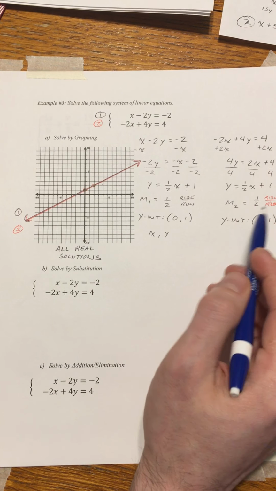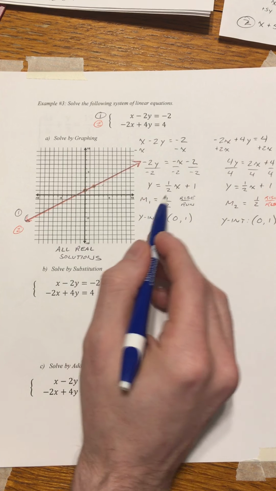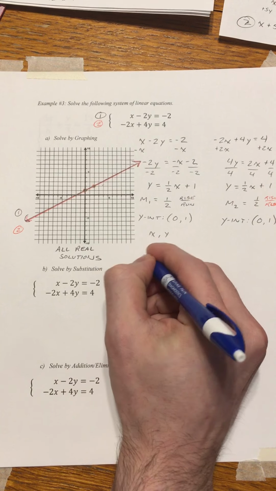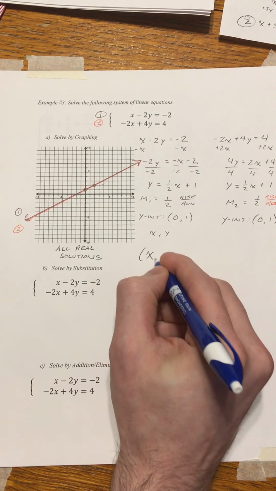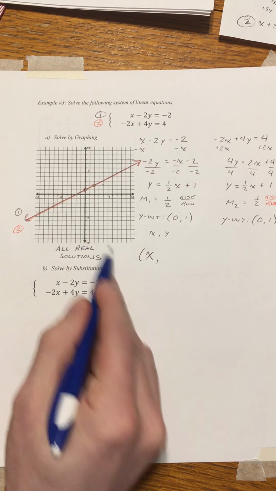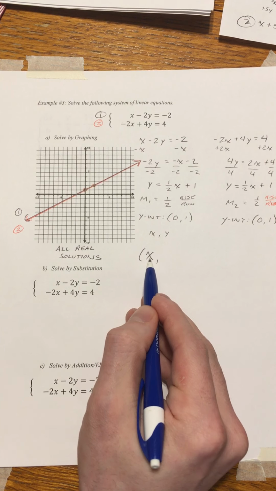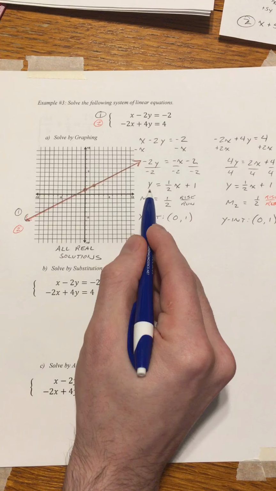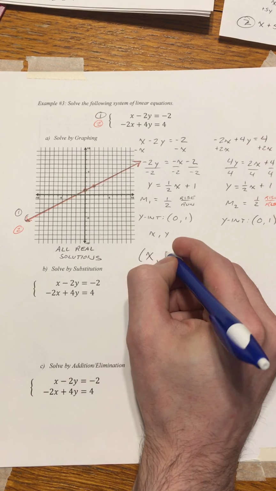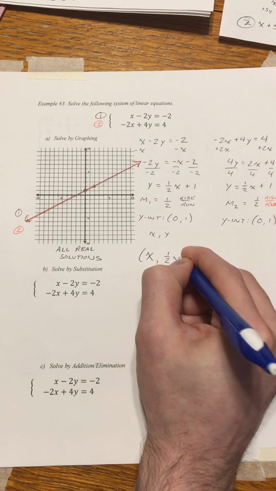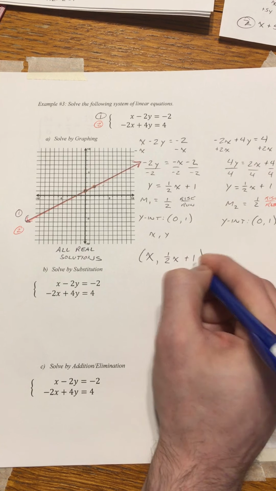Well, what you need to do is solve either one of these equations for y, which is exactly why I did it this way. So what this means is when x is x, in other words, our first coordinate is always just going to be x for all real solutions. So when x is x, y equals 1/2 x plus 1. And that's literally going to be your second coordinate. And hopefully this makes sense.